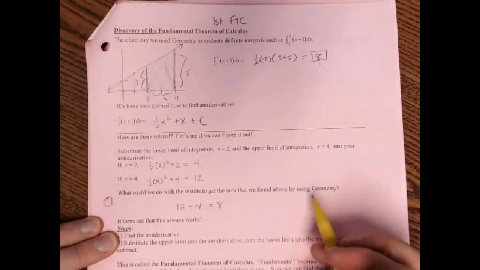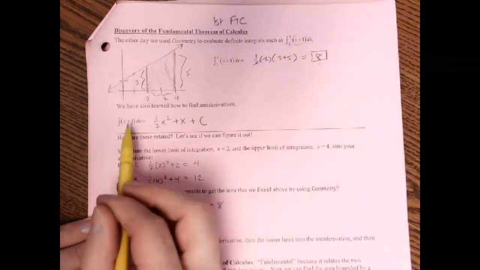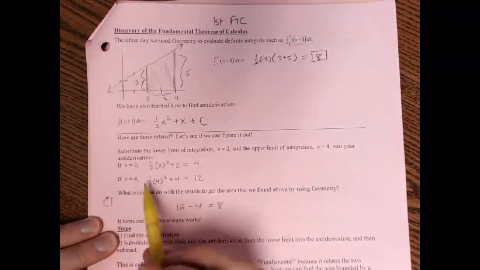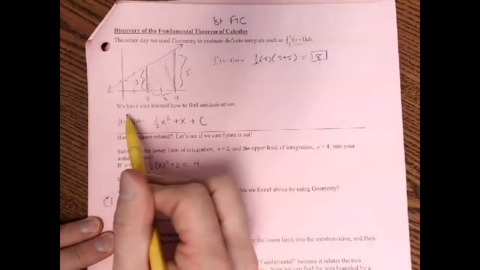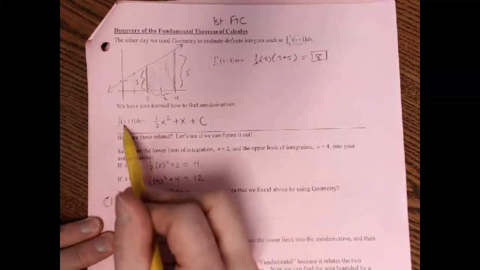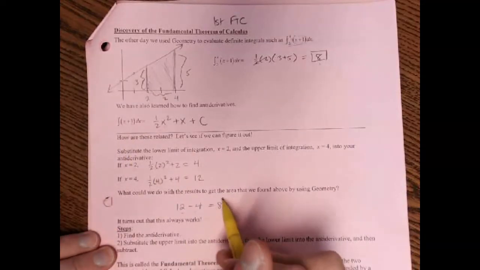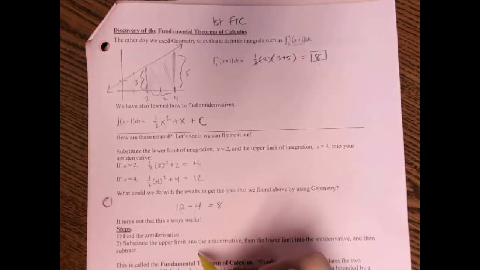So if you're thinking about it, I could basically do the integration, right? I could undo the derivative, and then if I plug in the upper value, whatever number's up here, first, and then take the lower evaluation, plug it in second, and just do the subtraction, that's going to give me the area bounded by that graph, right?